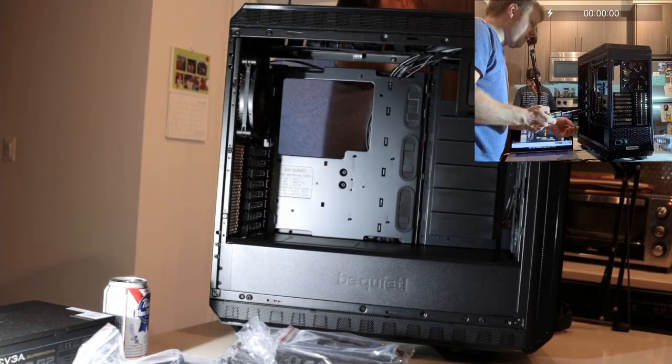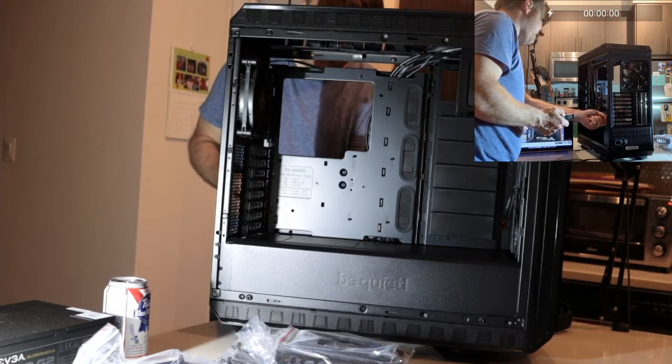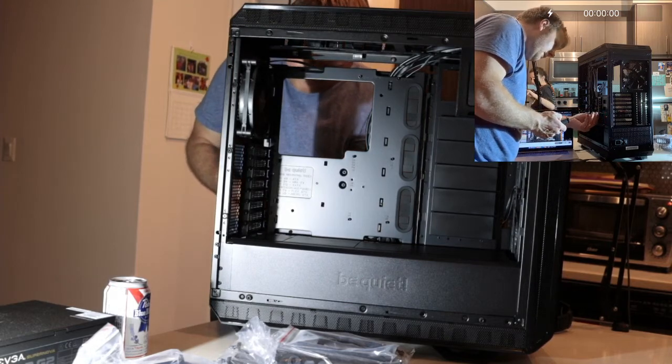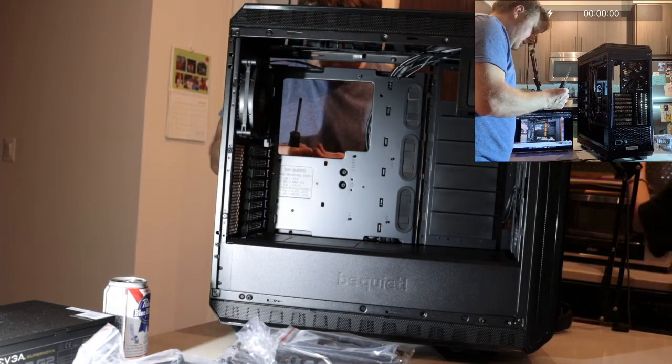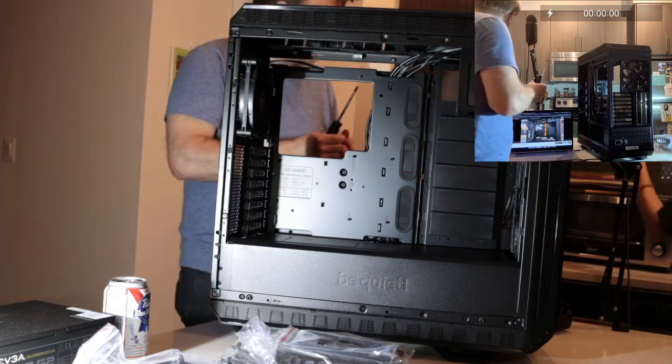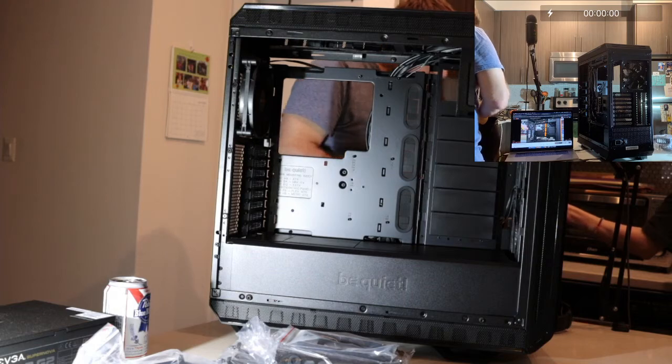Can you grab me a white or a coffee mug? Oh, it's in that one. Just something to put the screws in so I don't lose them. Thanks.